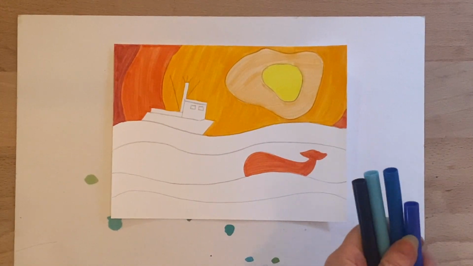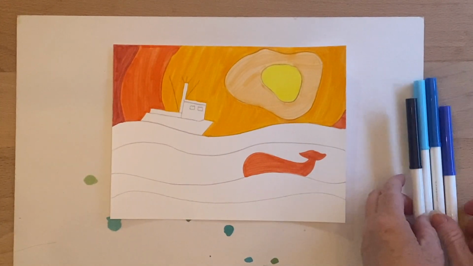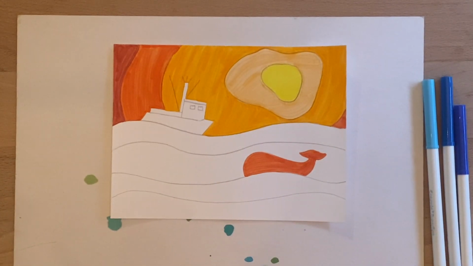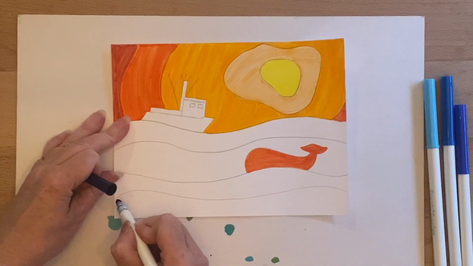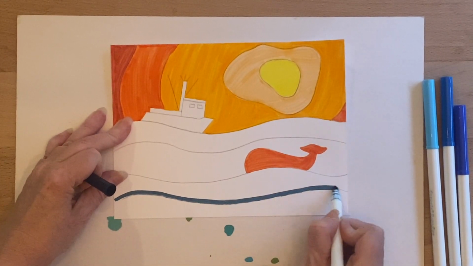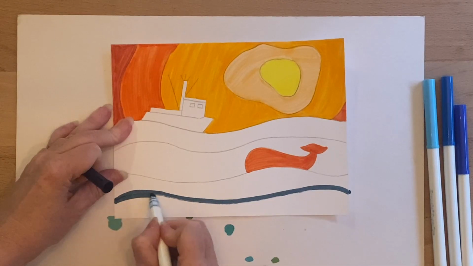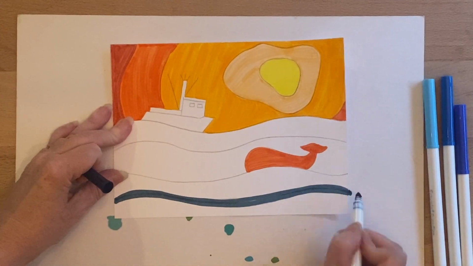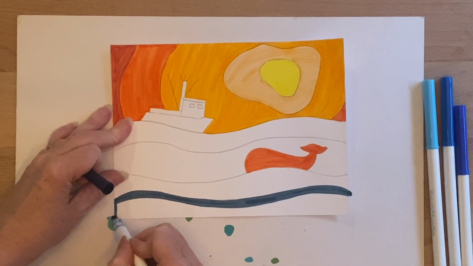I'm going to start with my darkest color first and color in the bottom wave. And I'm gonna work my way up to the lightest color being at the top.